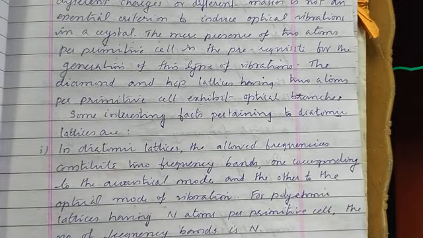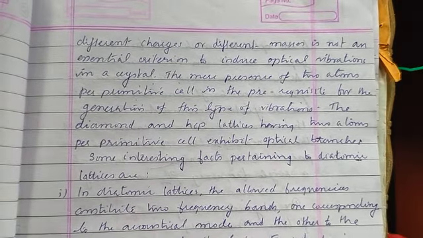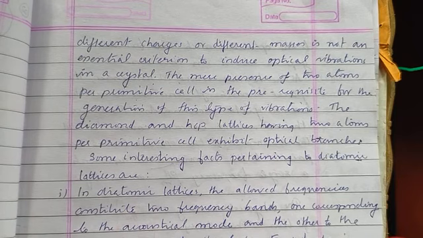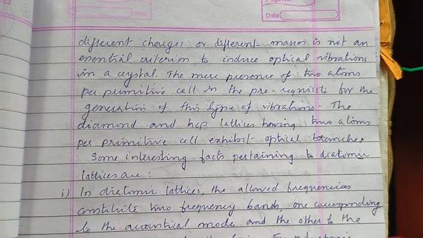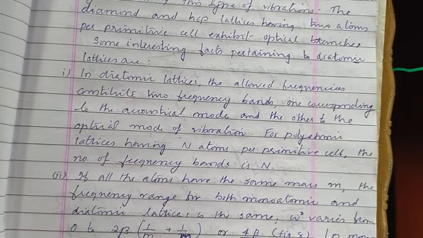But this is not a necessary condition for optical branches. The necessary prerequisite is that there should be two atoms per lattice point. That is the prerequisite for optical branches. For example, diamond and hexagonal close packed lattices can exhibit such optical branches.